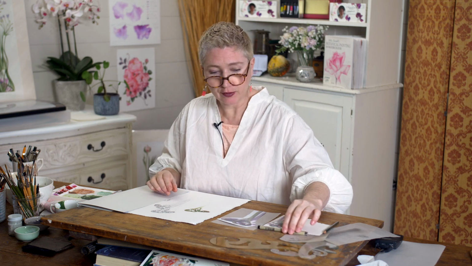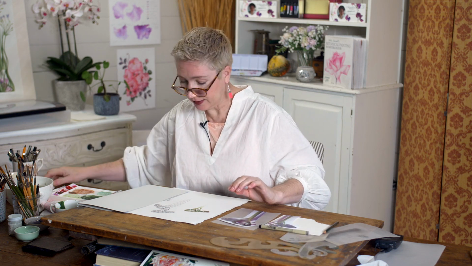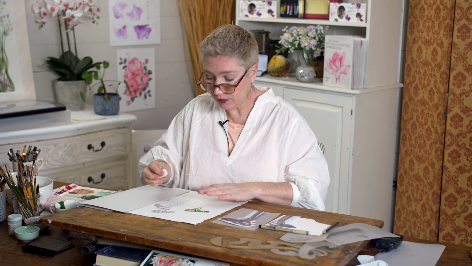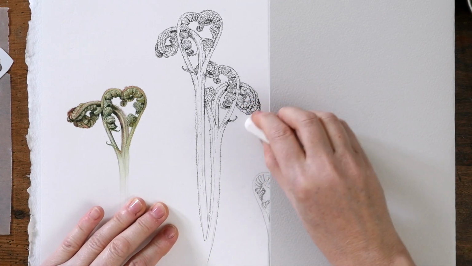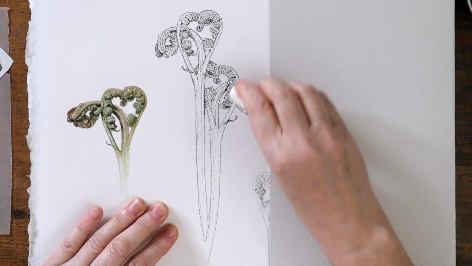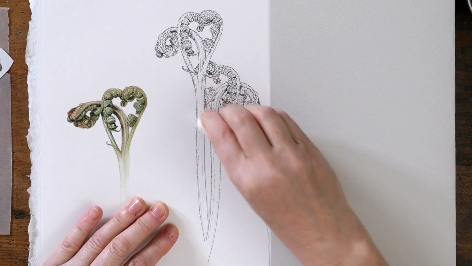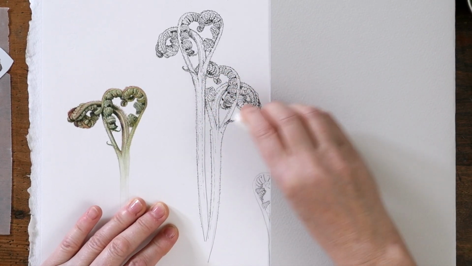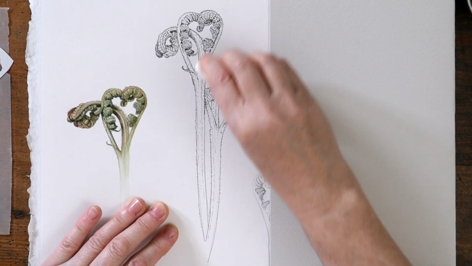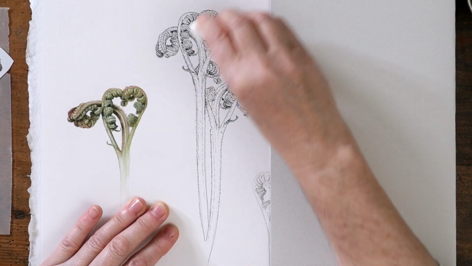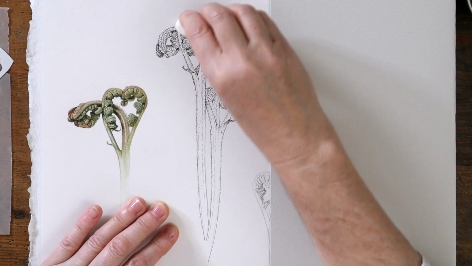I'm just having a little rest from my pen now, and I'll put the lid back on. It's really important to remember that. And I'm going to remove the pencil that I didn't use. So make sure that your pen is dry, because sometimes you can smudge it if you go in with the eraser too quickly. And it's really nice once you've got rid of that pencil, it does feel like it can stand up on its own.